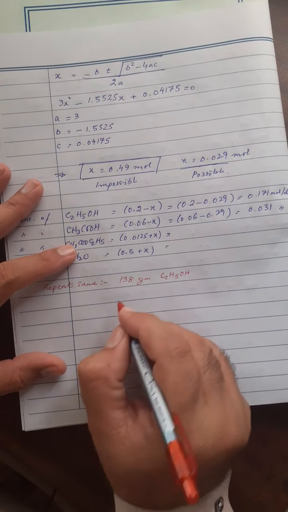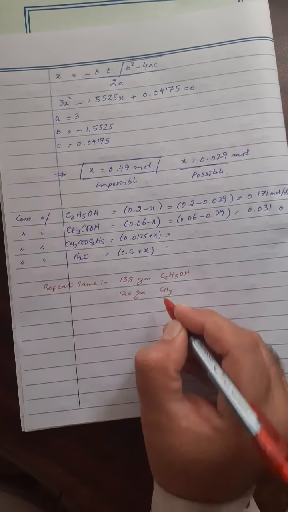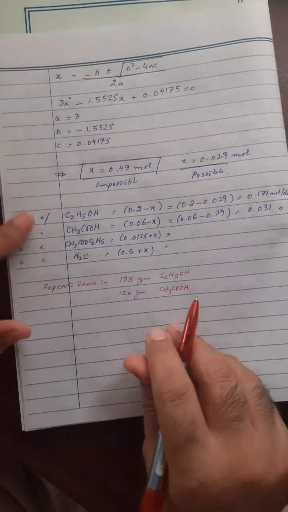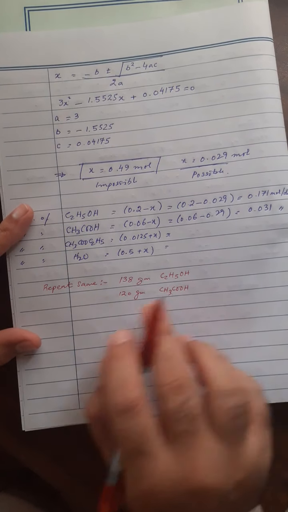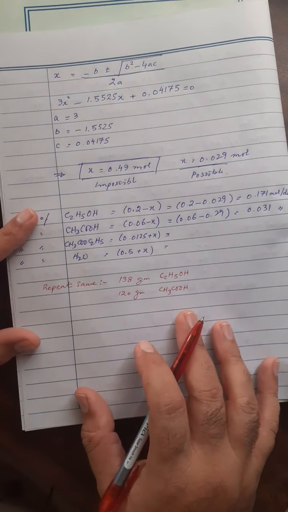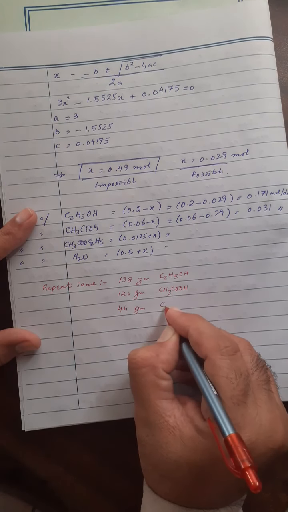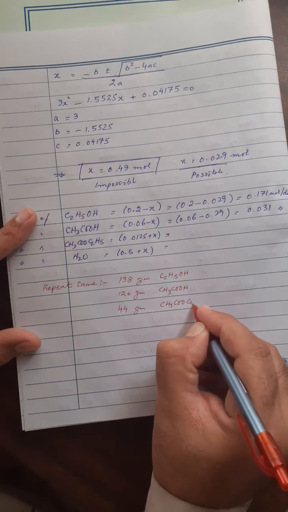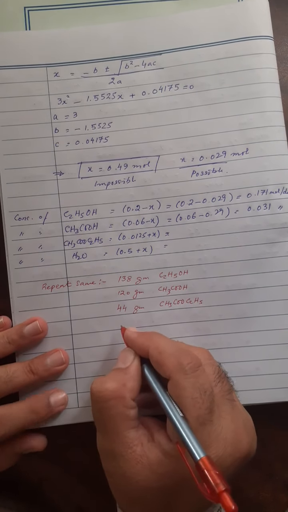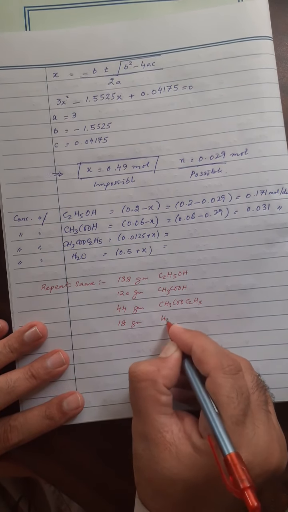Okay. And I want to give you 120 grams of acetic acid, CH3COOH. You will find out the moles of acetic acid here as well. All right. For the ester, whose molecular mass is 88, I want to give you 44 grams of ester, CH3COOC2H5. And for water, I can give you, let's say, 18 grams of water. This will make things easy for you.